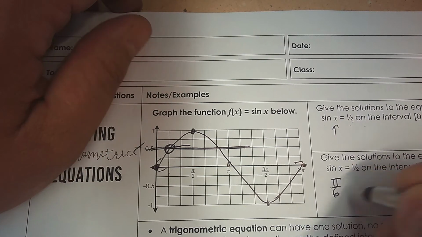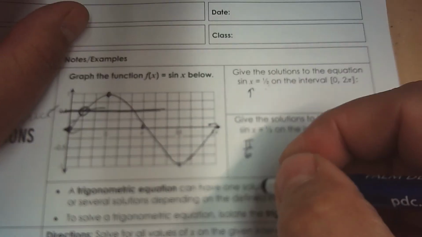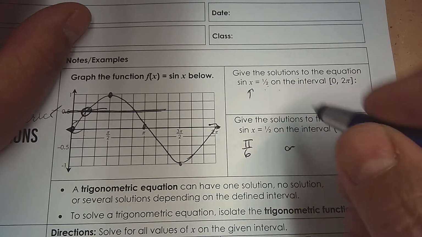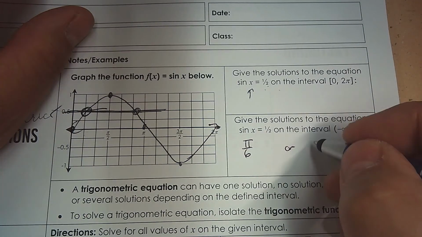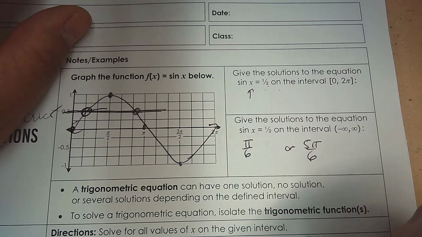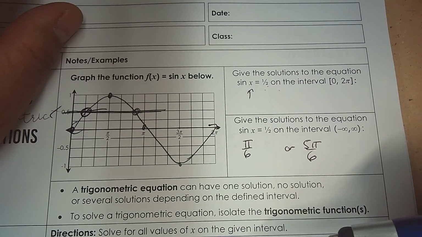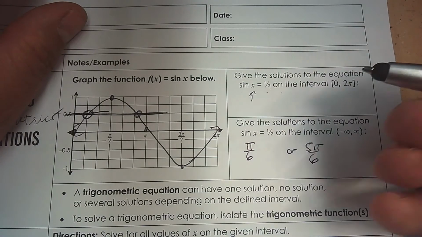It's also a reference angle, so I know that. And the other solution is over here, and I know that solution is at 5 pi over 6. So there are two places where that answer is true. And the other challenge is this wave goes on forever, in both directions. So there's an infinite number of solutions.